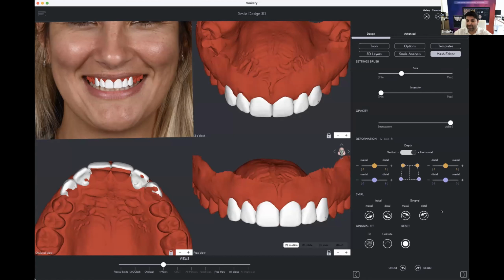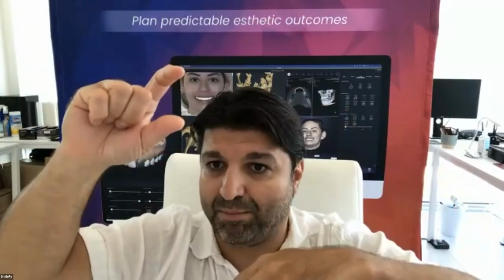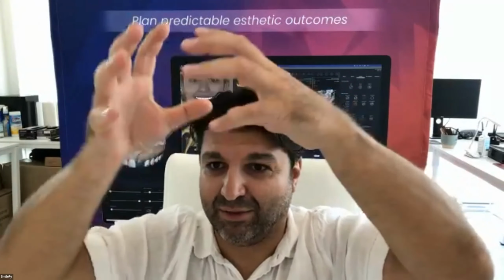Swirl is a very interesting feature because sometimes you have the incisal edge like this, right? And the gingival margin is a little bit rotated. With swirl, what you can do is, that's the incisal edge, in the back you have the top part of your tooth, and then you can rotate this top part, to orient it on the gingival margins. That's the swirl.